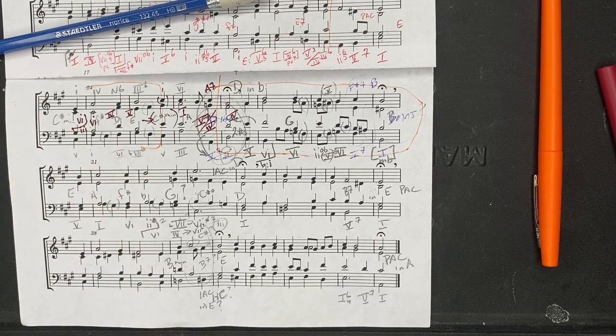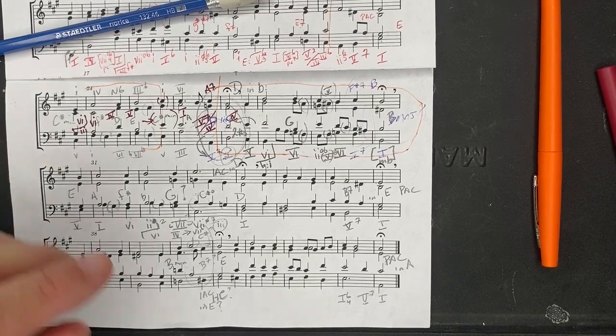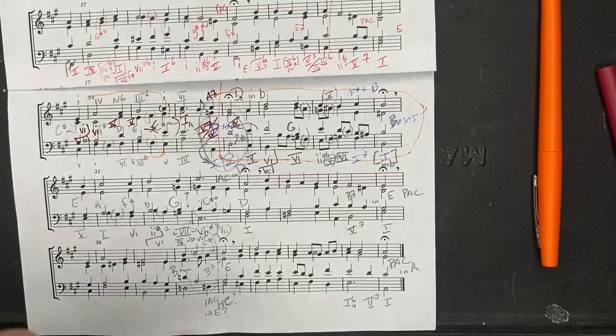Okay. And then, let's see, where am I? And G natural. That's my subtonic 7, which makes no sense, right? It's telling me I'm back in the key of D, right? Yeah. Okay. And then let's push onward from here.